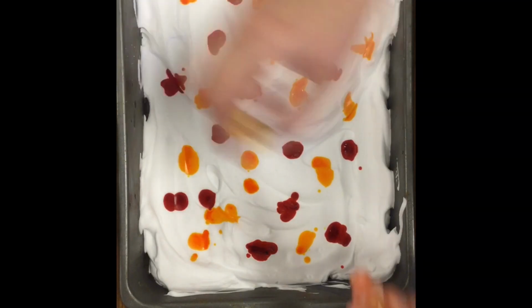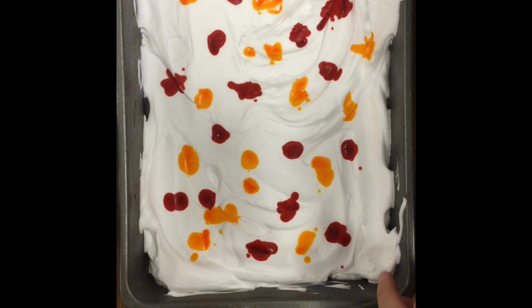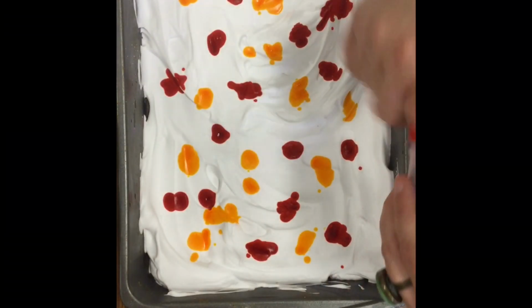If you have a yellow or a pink or another type of food coloring, you can use those, but make sure they're in the same color family. If you're going to do cool colors, you can use blues and greens and purples.